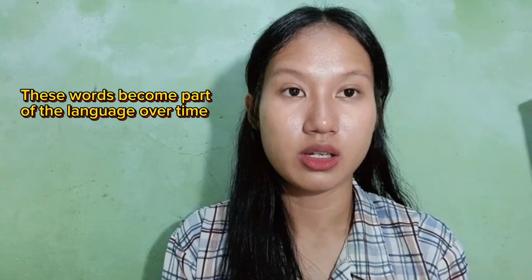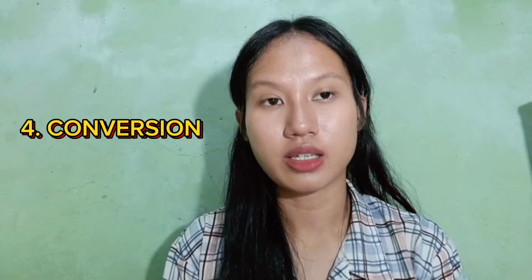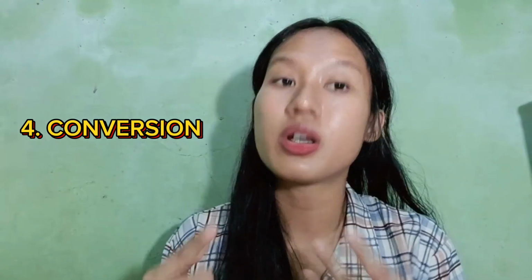The second is compound formation. Compound formation is combining two or three morphemes to create a new word. The third one is borrowing. Languages, including English, often adopt words from other languages they come into contact with. Next is conversion, which is changing the grammatical category of a word without changing its form.